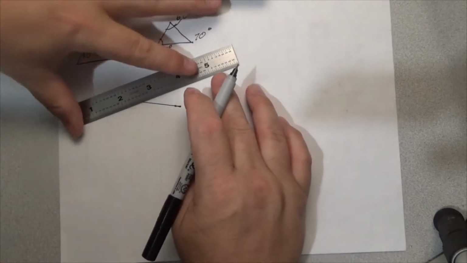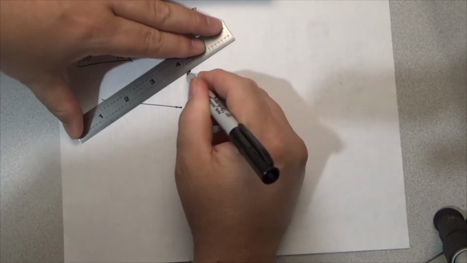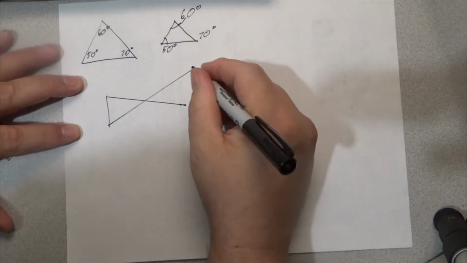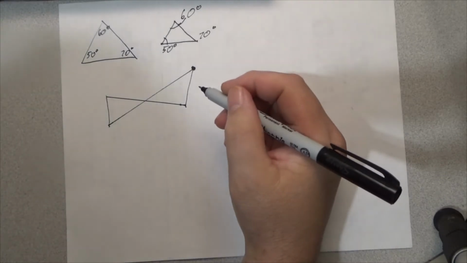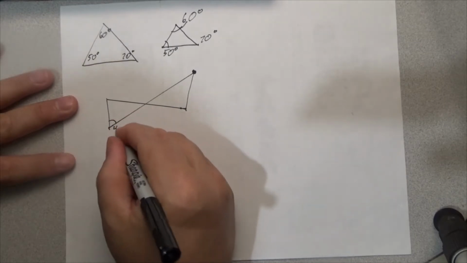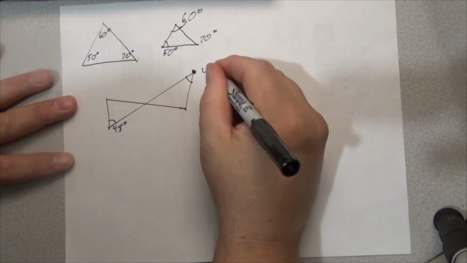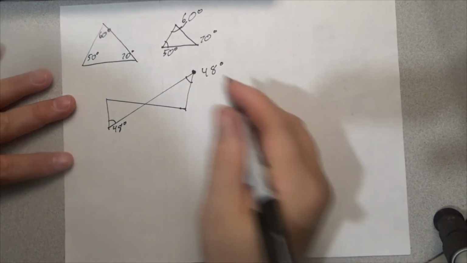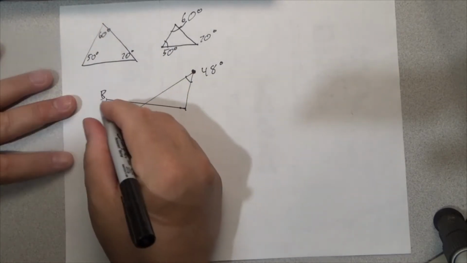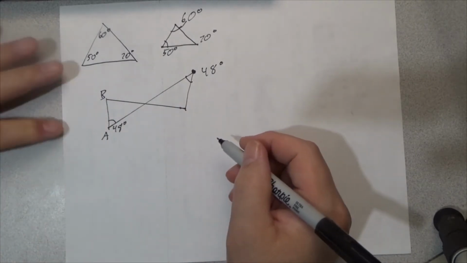Okay, so this angle right here is given as 48 degrees. This one here is given at 48 degrees. So we have BA. And this is what we're looking for here. We're looking to find this side right here.